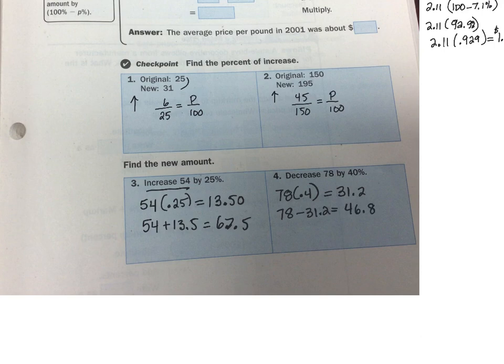And again, you could have done those the other way. You could have taken 54 times 1.25, because you're increasing: that's the 100% plus the 25%. This one, since you're decreasing by 40%, we would have had to take the 100% minus the 40%, which you could have taken 78 times 0.6, and you get the same answers.